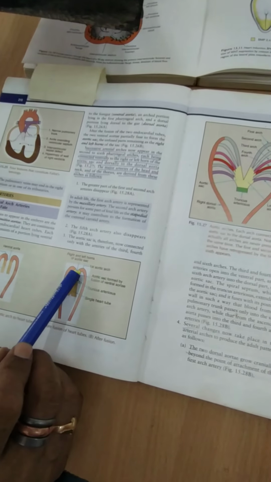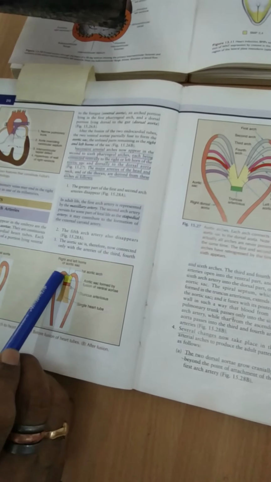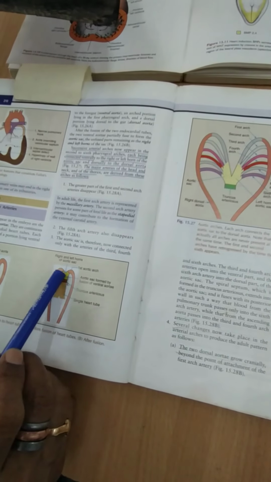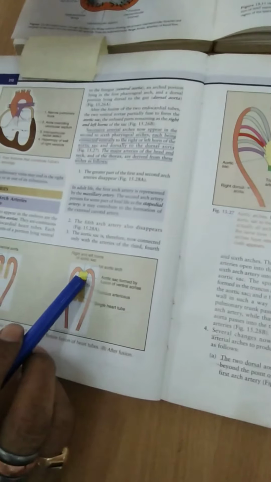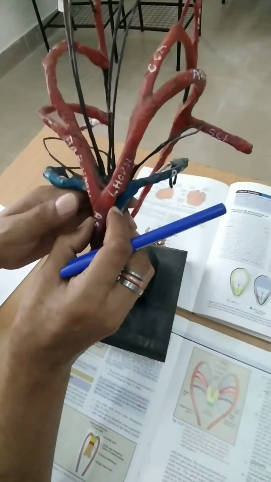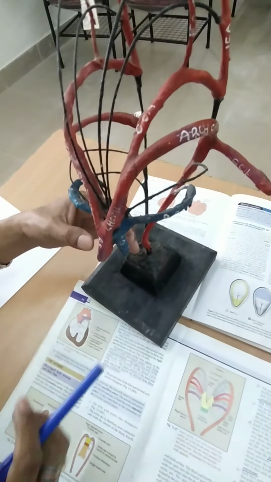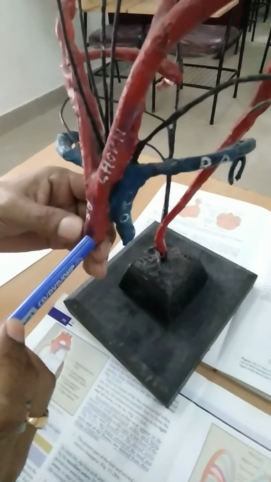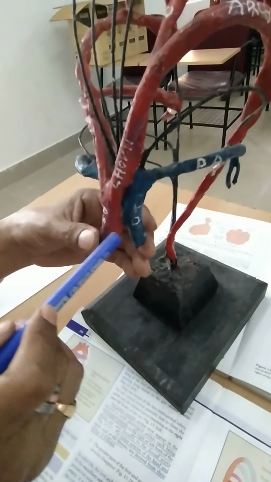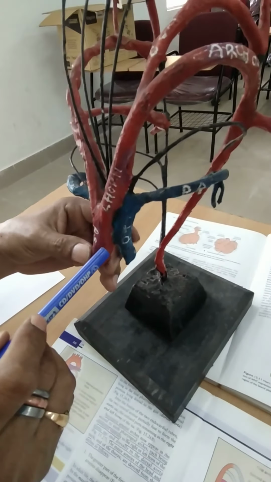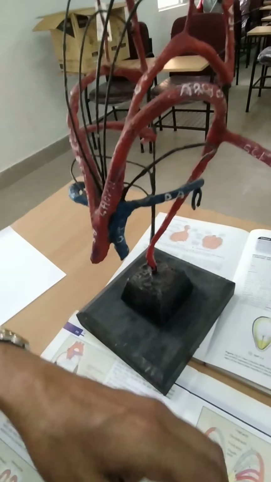Okay sir? Aortic sac. So these pharyngeal arch arteries are coming to this aortic sac. This is the aorta and this is the pulmonary trunk. Already we have discussed these two parts.